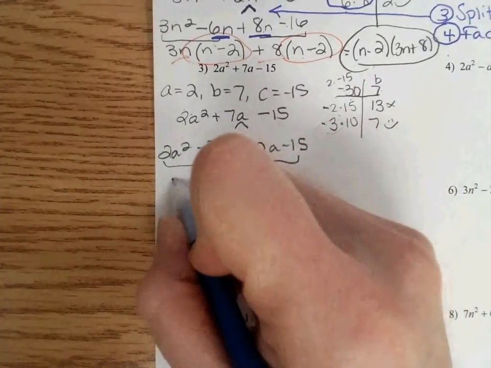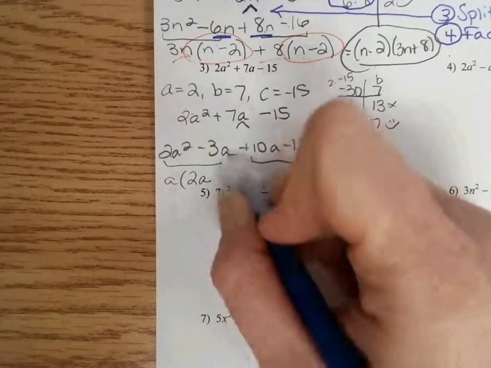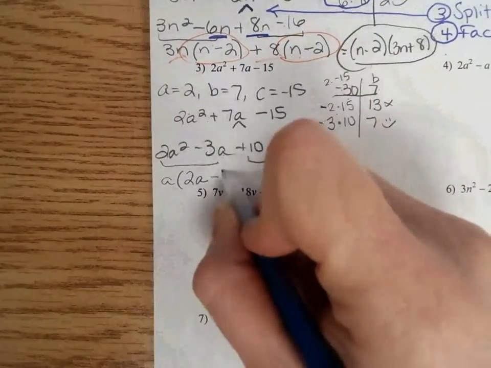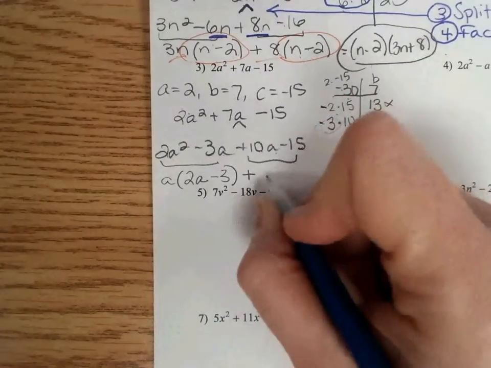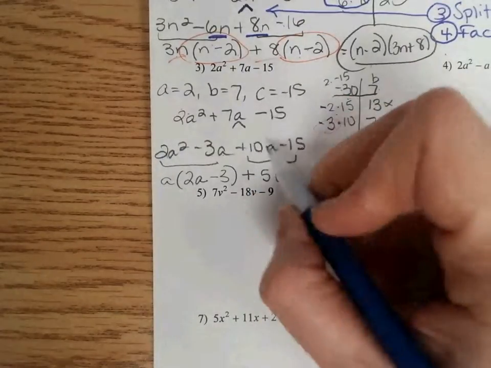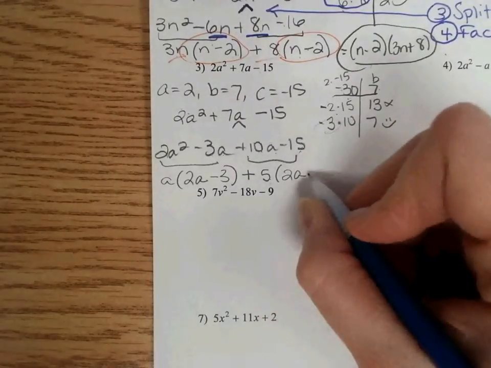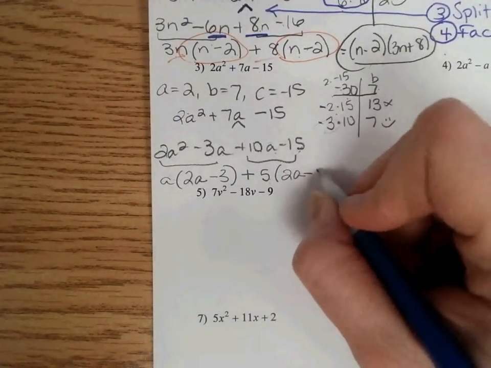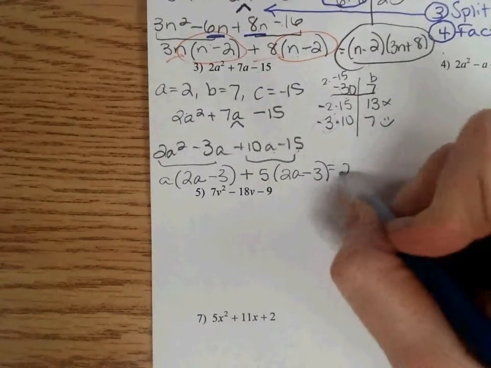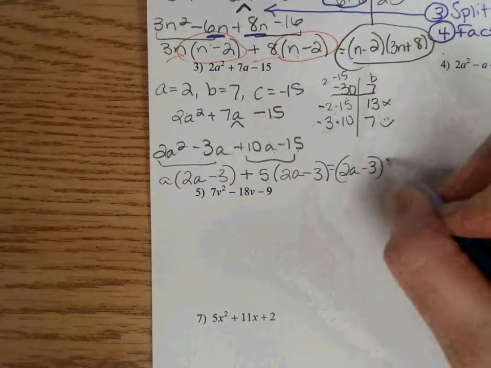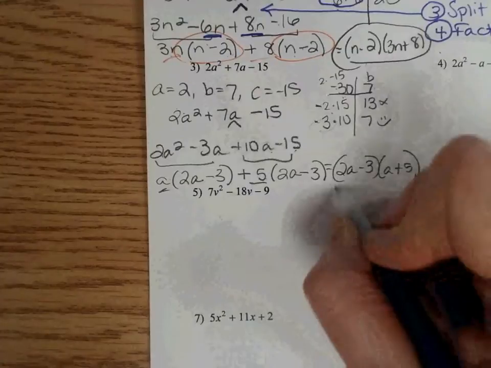So 2a squared and 3a, those have a common factor of a. Factoring that out, we have 2a minus 3a divided by a, that's going to be 3, plus 10a and minus 15, that's going to be a 5. So 10a divided by 5 is 2a. 15 divided by 5, remember there's a minus sign there, that's 3. And you see again, there's our common factor of 2a minus 3, and then our leftovers of a plus 5.